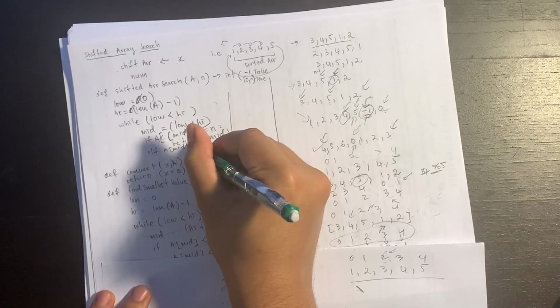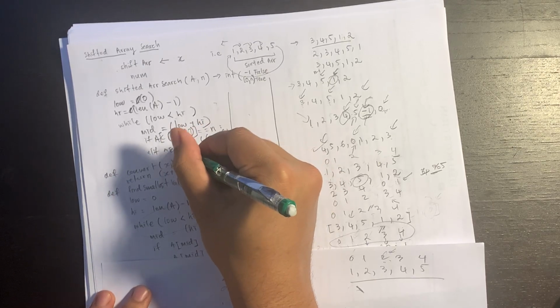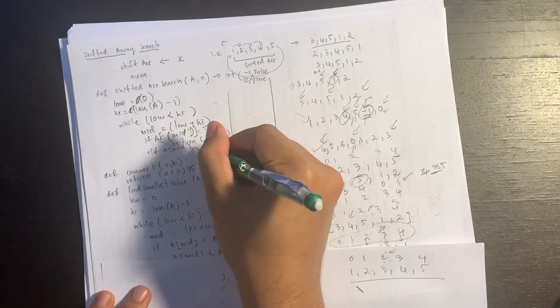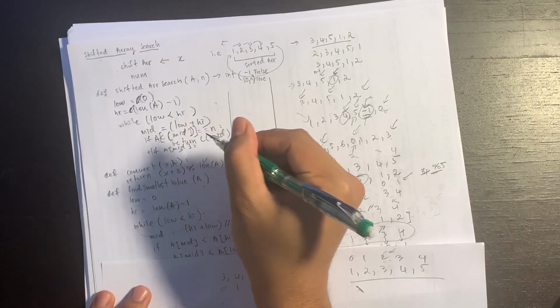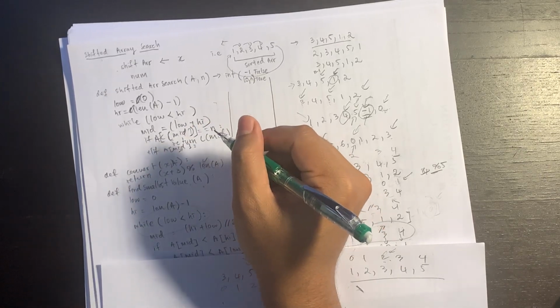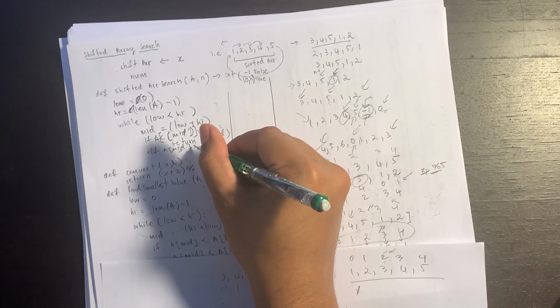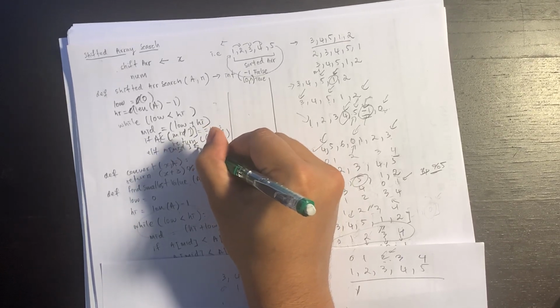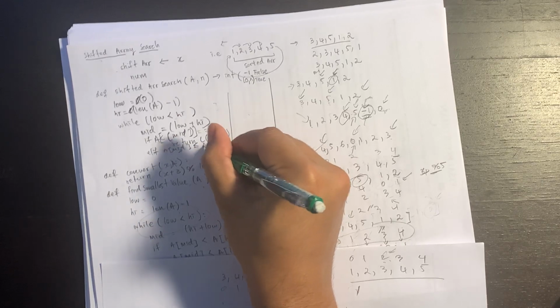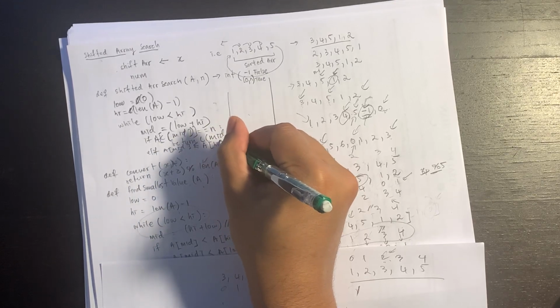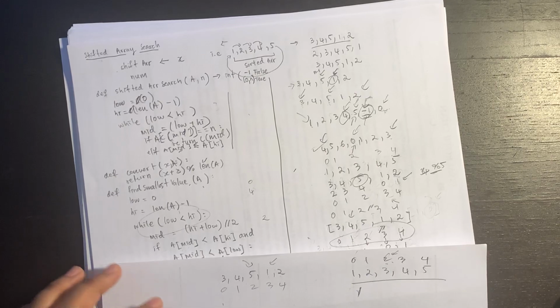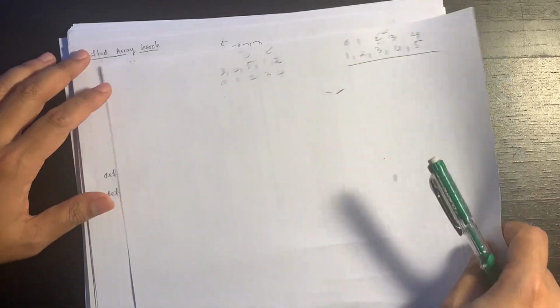So if A mid, and you know, convert this mid. So if A of mid is less than A of high, let me rewrite it right over here.